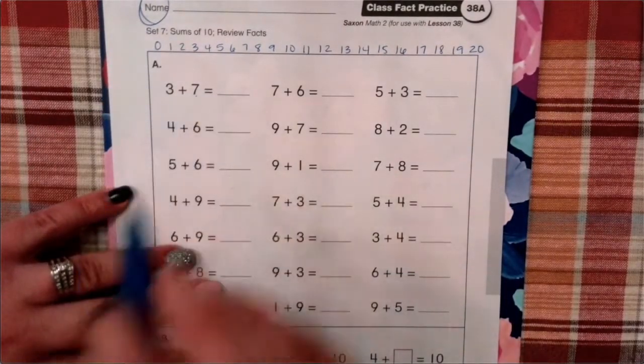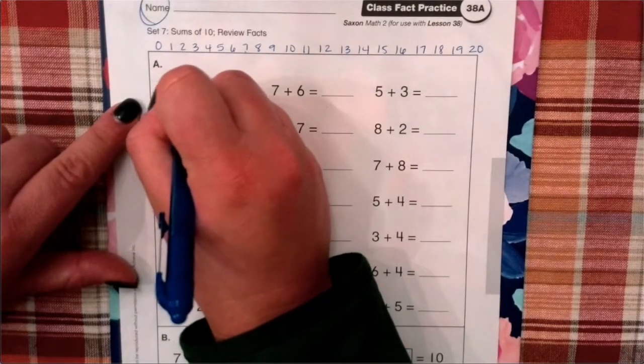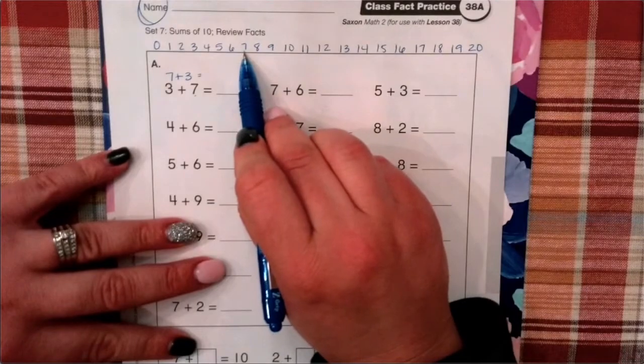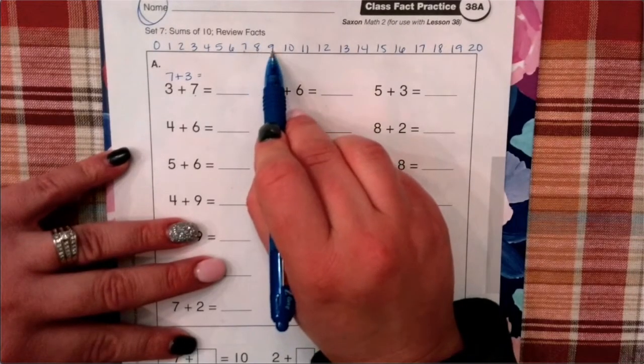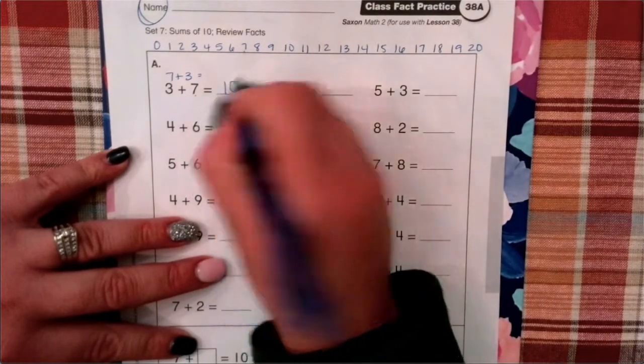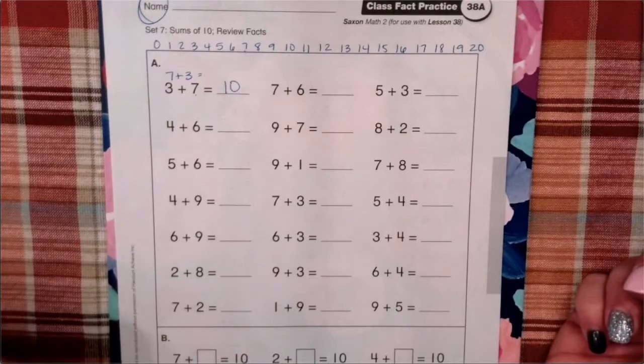Okay, so 3 plus 7. I'm going to start at 7 because remember I can reverse these numbers. I can put them in opposite order. I'm going to start at 7 and I'm going to count 3 more. 1, 2, 3. What number did I land on? I landed on 10. 3 plus 7, which is the same thing as 7 plus 3, equals 10.